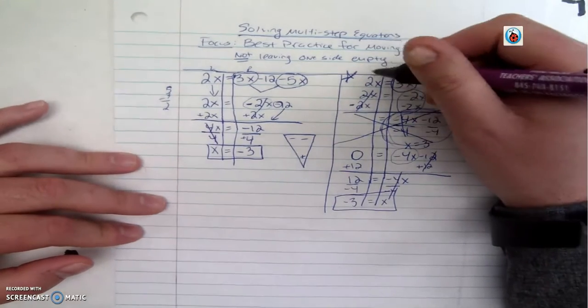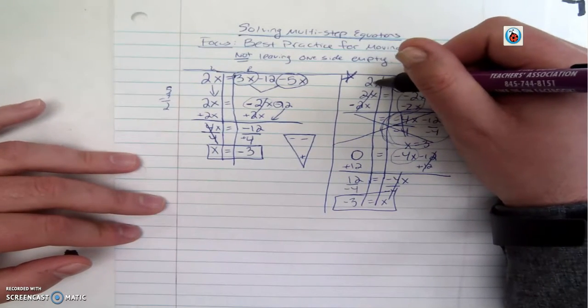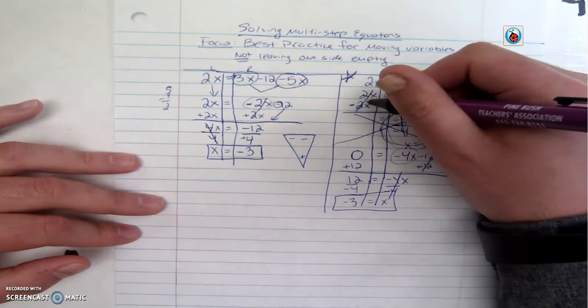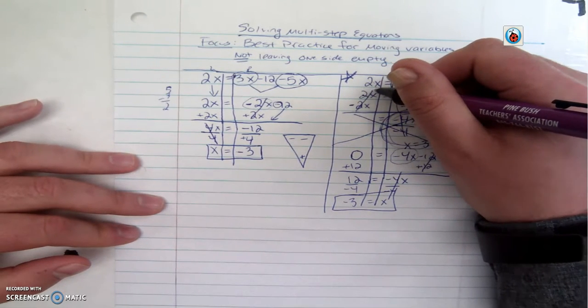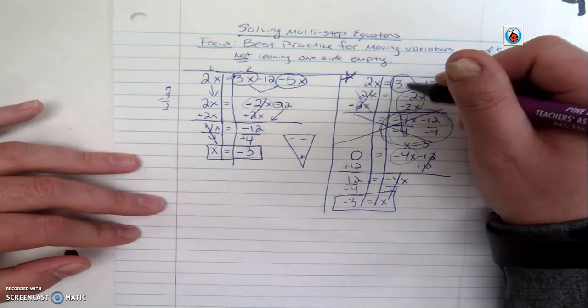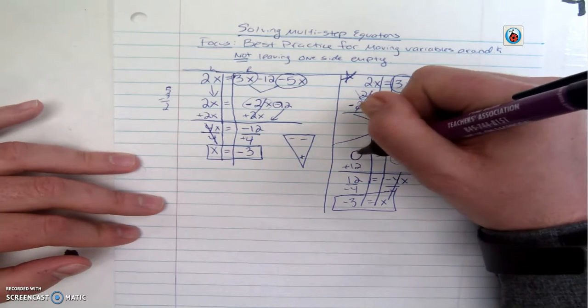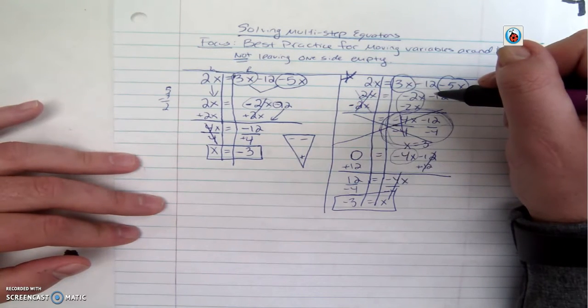So as we can see, students tend to make this mistake. It's not best practice to completely cancel out a side. You don't want to end up having 0 here. This is not the best way to do this.